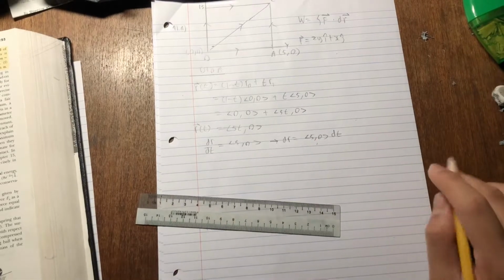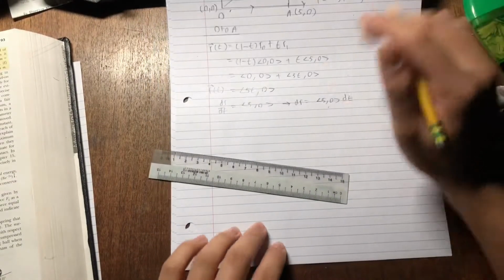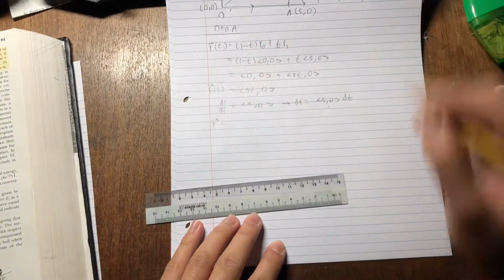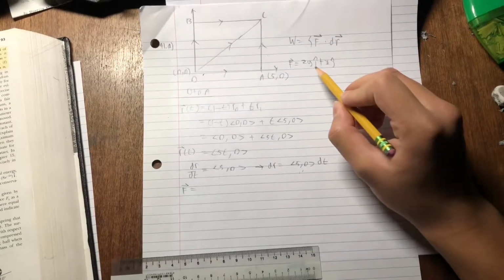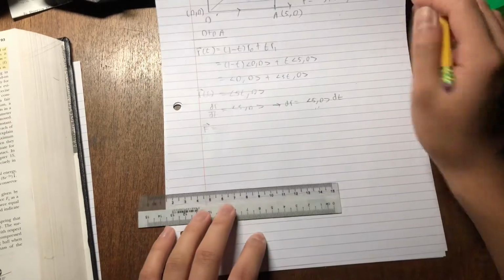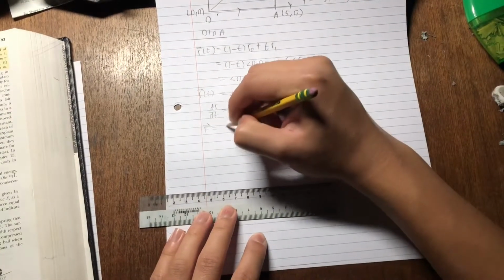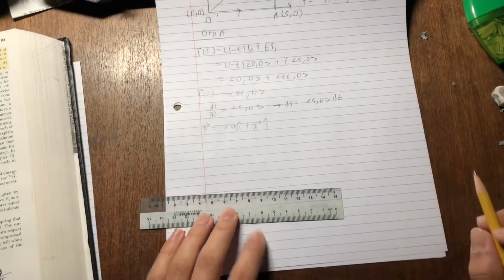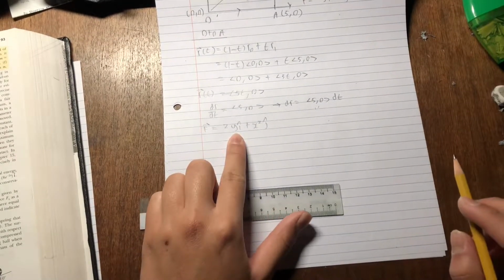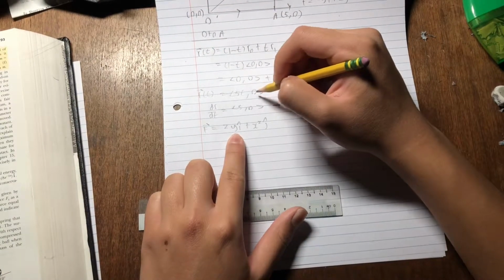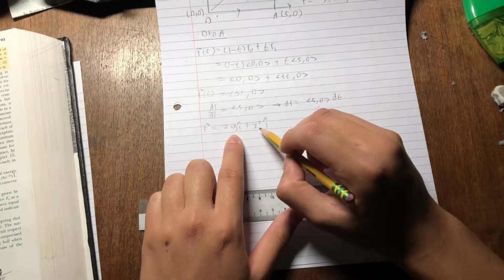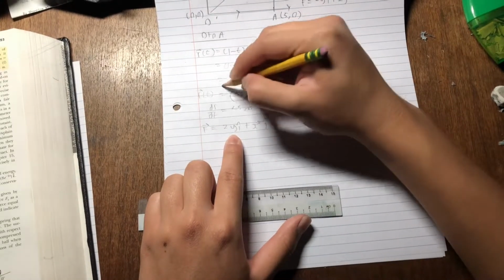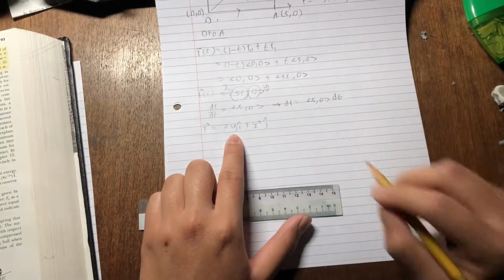So now that you have dr, before you use your work equation, you might as well plug in y and x for F. I'm just going to rewrite it. Your y in this situation is going to be 0. When you plug in x and y for your force vector here, this is your x value, and this will be your y value.